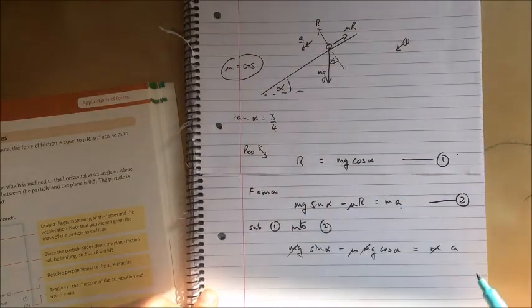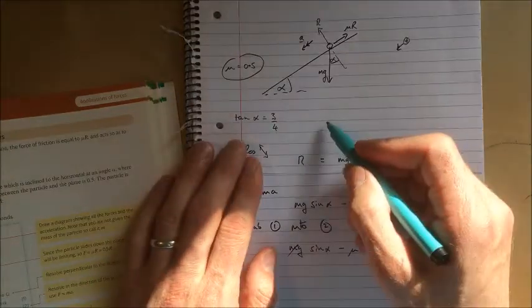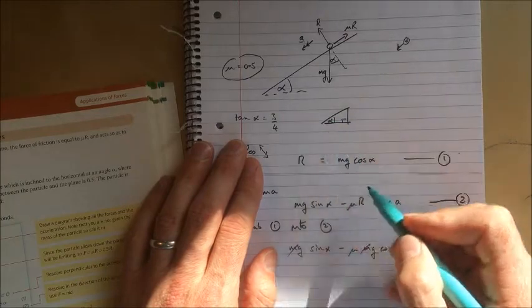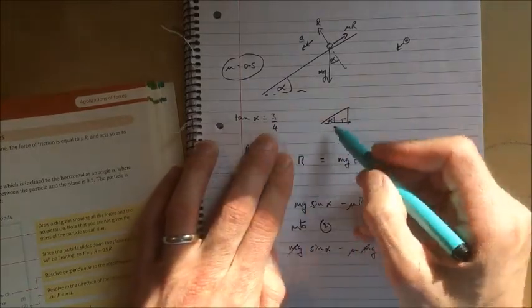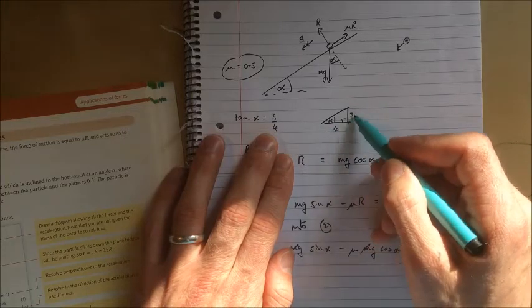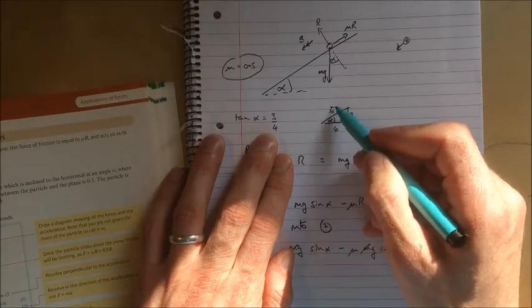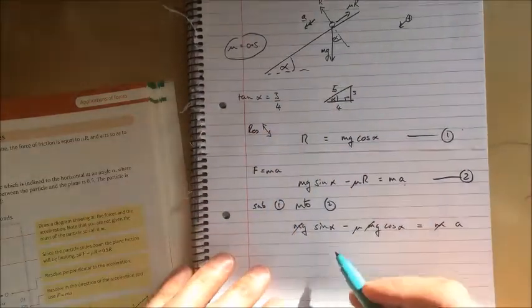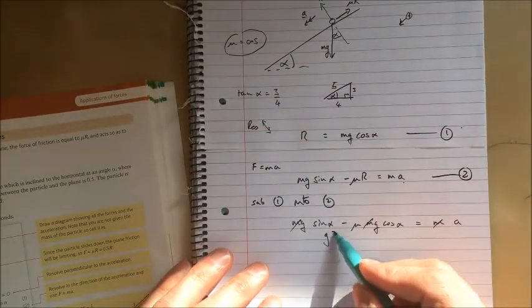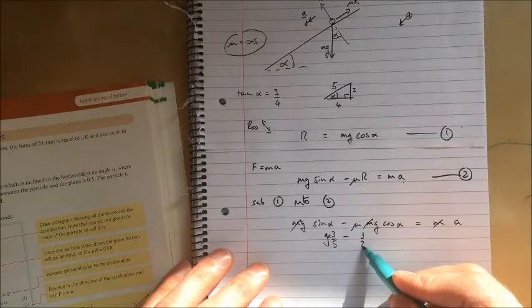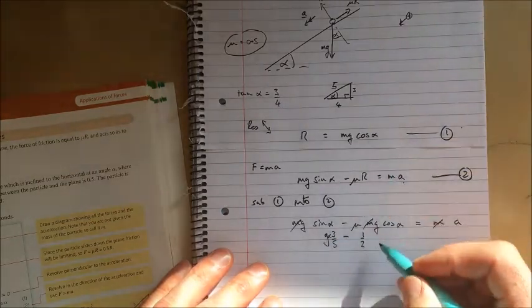In terms of working out sine alpha and cos alpha, by the way, a way to do it would be this, I would suggest. Tan alpha is 3/4, so imagine a little right angle triangle. Opposite over adjacent is in the ratio 3 to 4. So that would mean this one would be 5. So sine alpha is 3/5, cos alpha is 4/5. So that is g times 3/5 minus mu, which is a half, times 4/5 times g equals a.